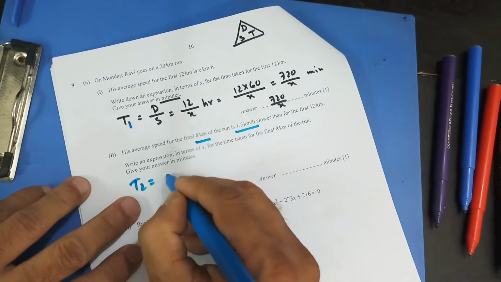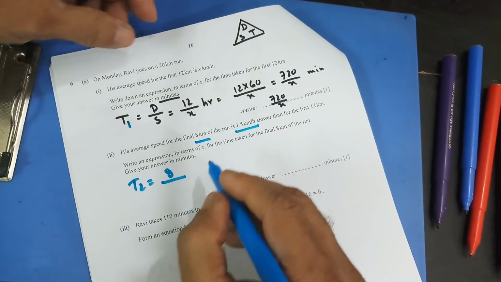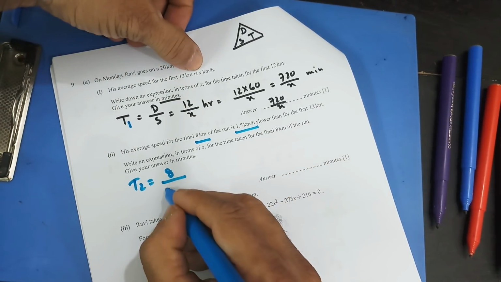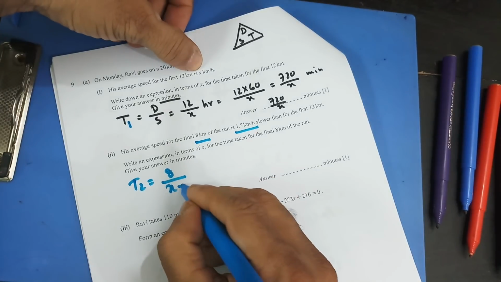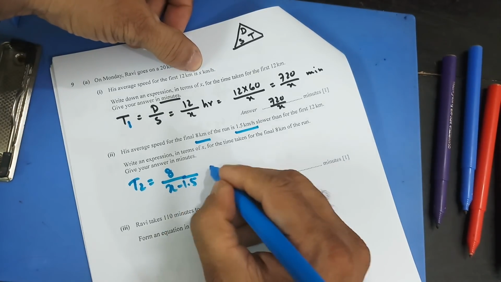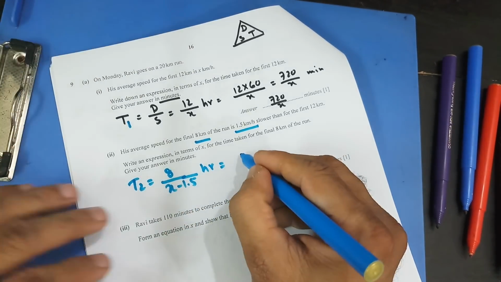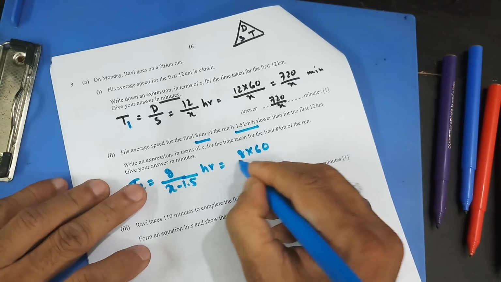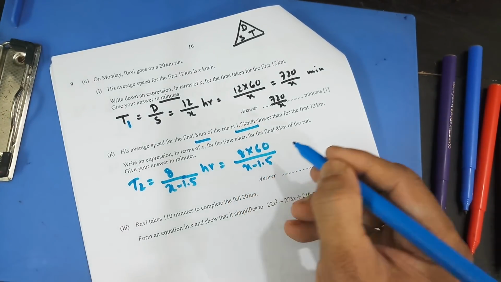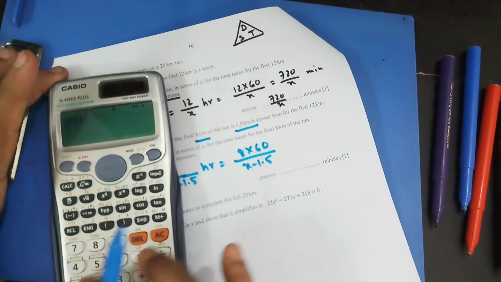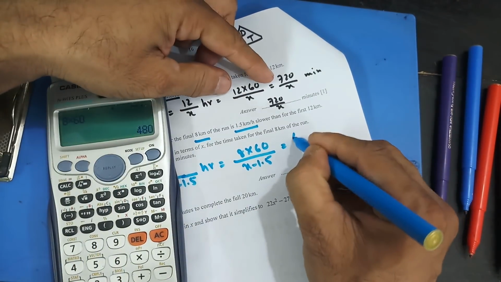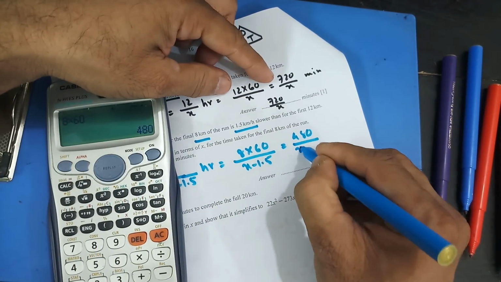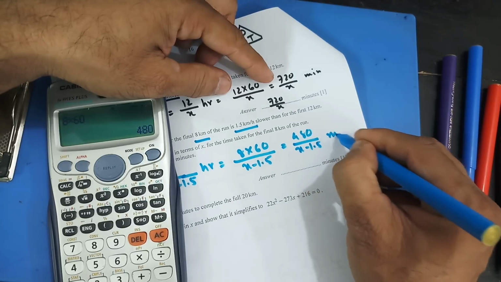Okay, so 8, and the speed, it was x kilometers, so x minus 1.5 kilometers per hour, so that's hours, and an hour is gonna be 60, so 60, so 8 times 60, that's gonna be 480 divided by x minus 1.5 minutes.